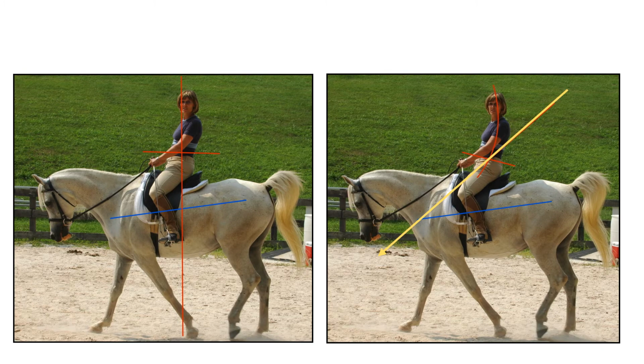Then the yellow line is how the rider's entire body is acting again on the horse. So the rider's weight and mass through the yellow line is creating a line of force that the horse is receiving as sort of coming forward and downward. So we call this acting back to front on the horse's back.